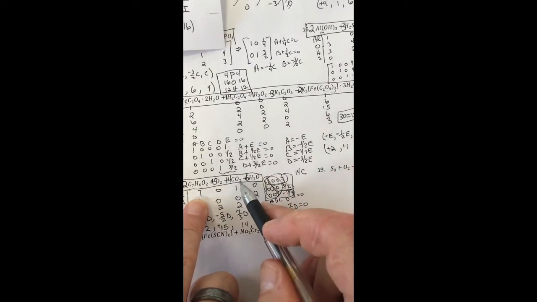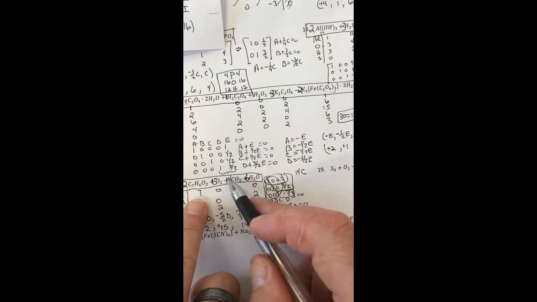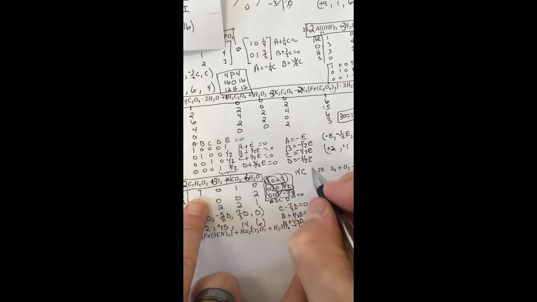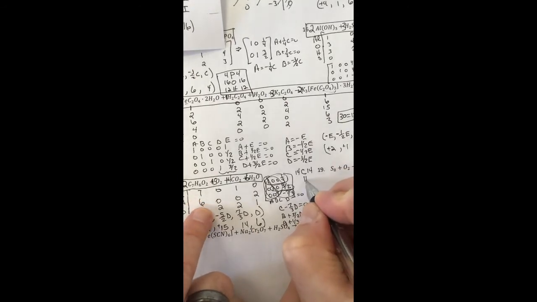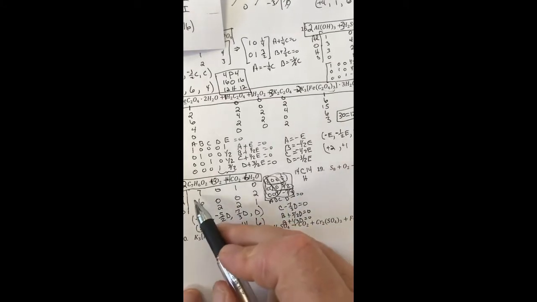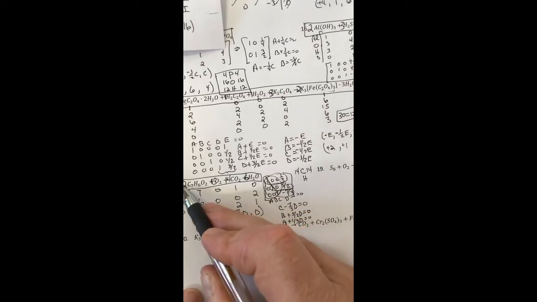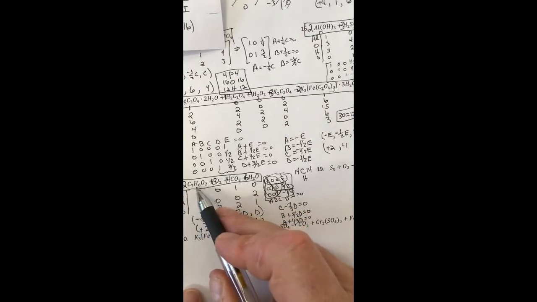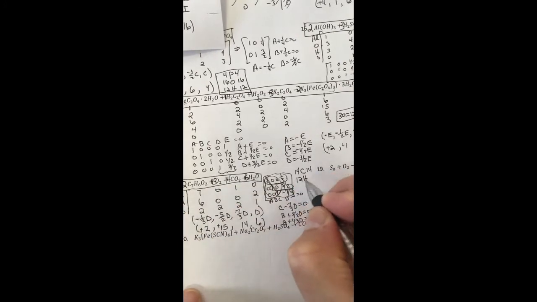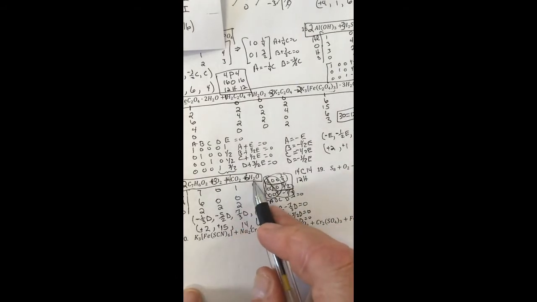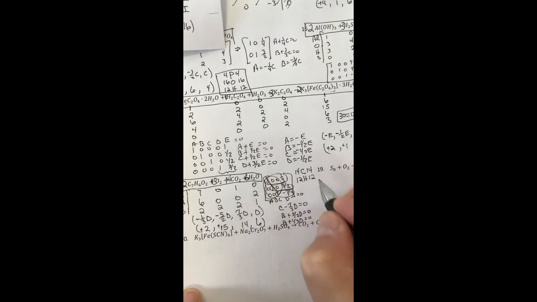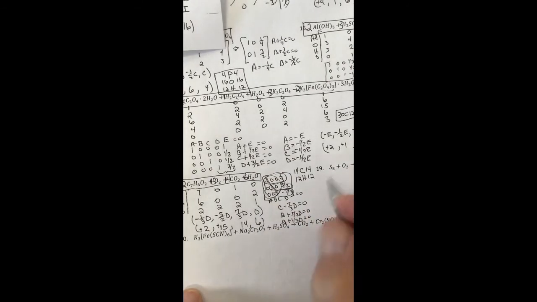Over here, there's 14 right there, 14 singles, and that's it. So the carbons are 14. Hydrogen. There's 6 doubled, so it looks like that's 12 with no more. Over here, there's 2 hydrogens times 6, so it looks like there's 12 hydrogens.